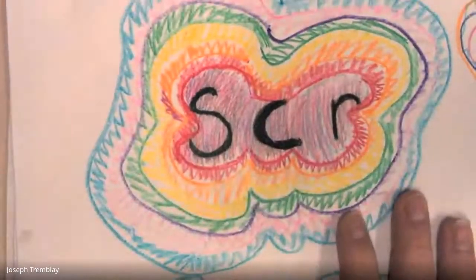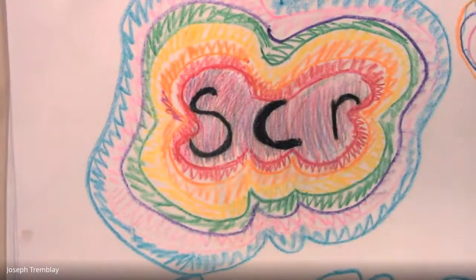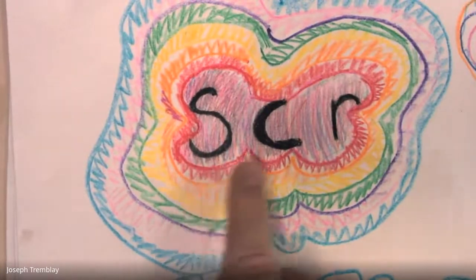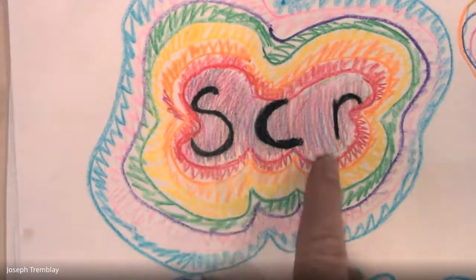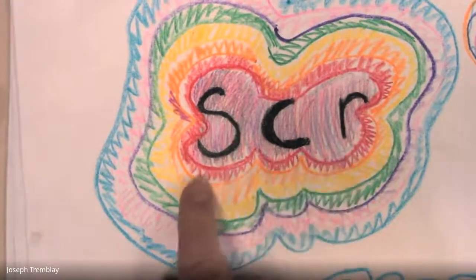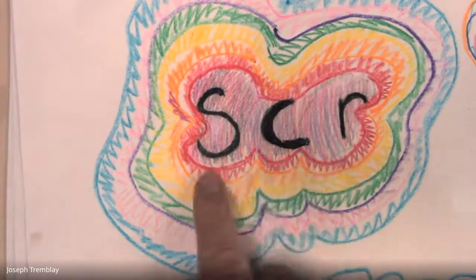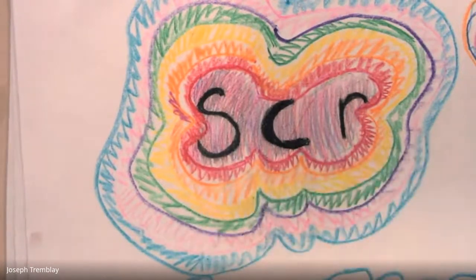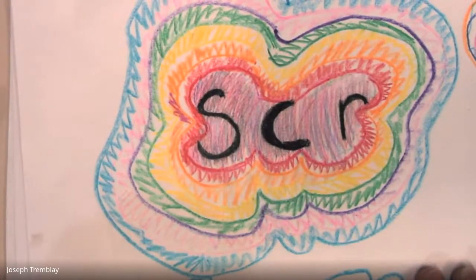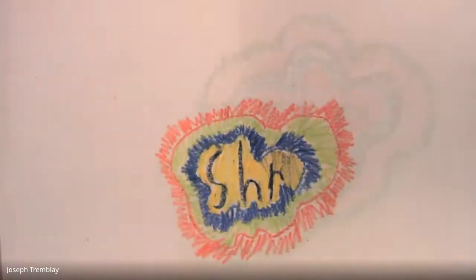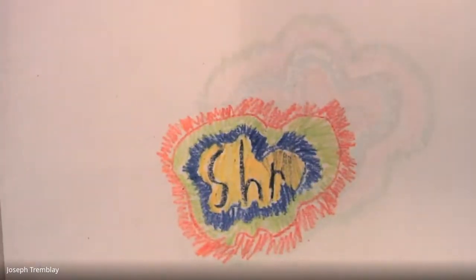Here we have one I thought that someone did a really good job with. They chose SCR, which would be scr, like in screen, or in script. Very nicely done. Here's some more word art. Back to the SHR. It was a rather popular one the other day.